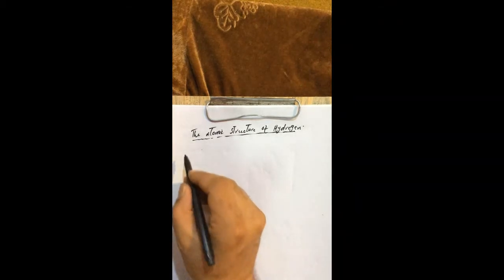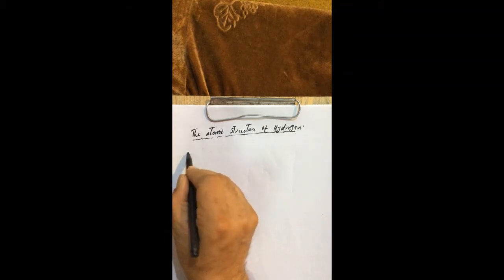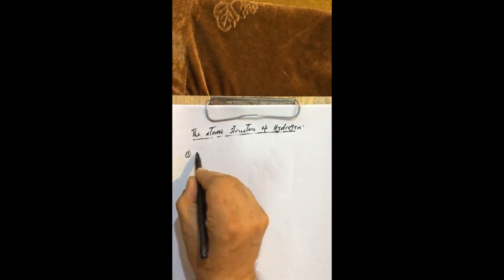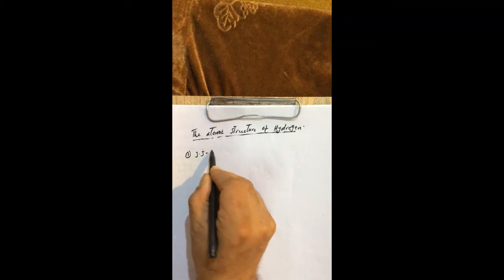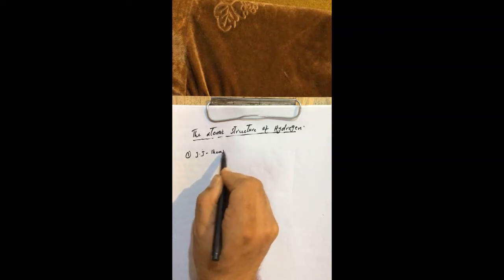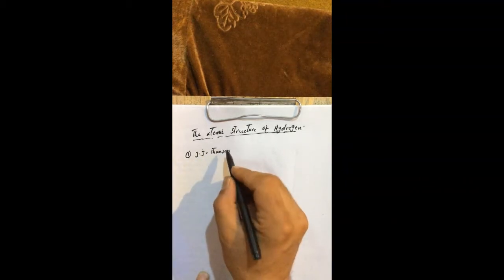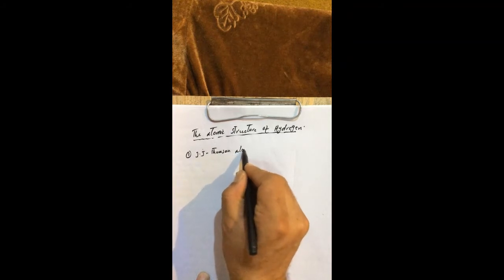I'm not going into more detail of those models because there are many, but I will just discuss a few of them which are more important. The first one is the J.J. Thomson atomic model.